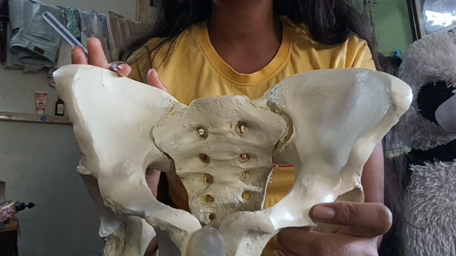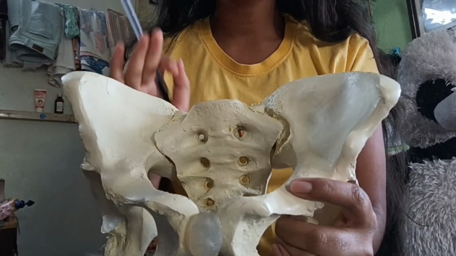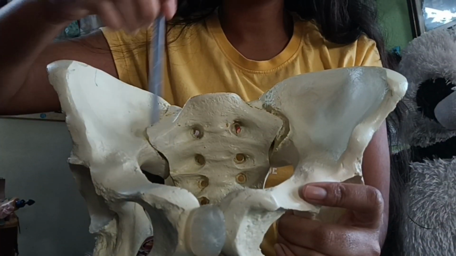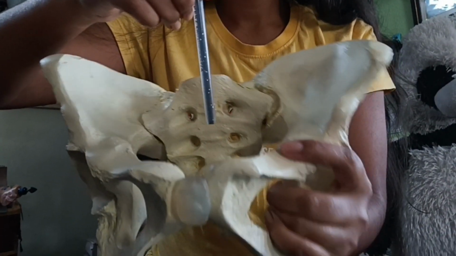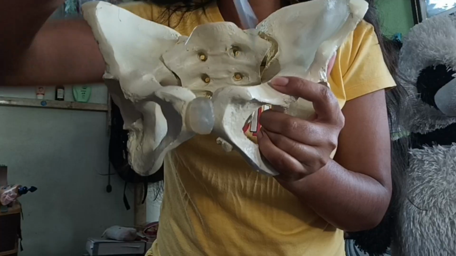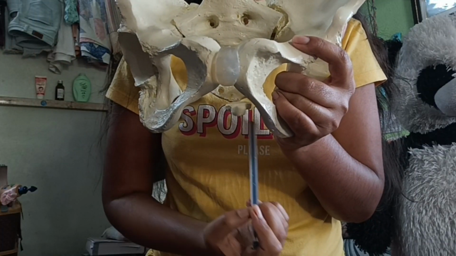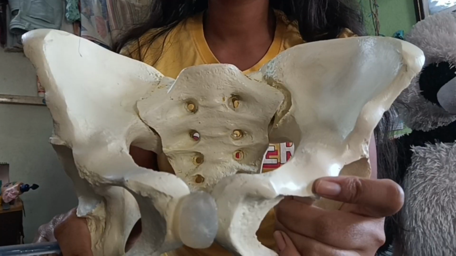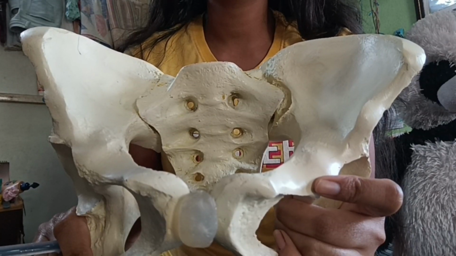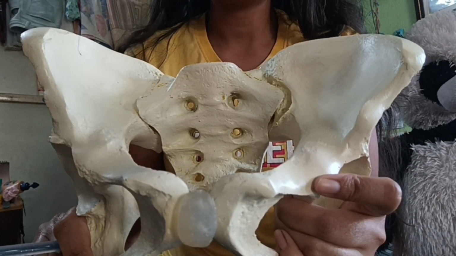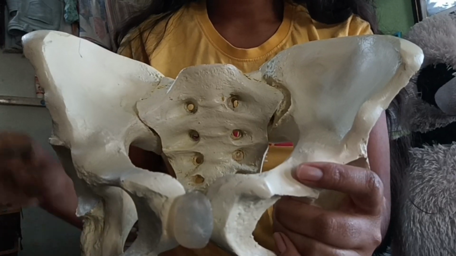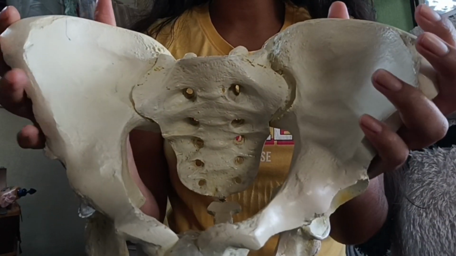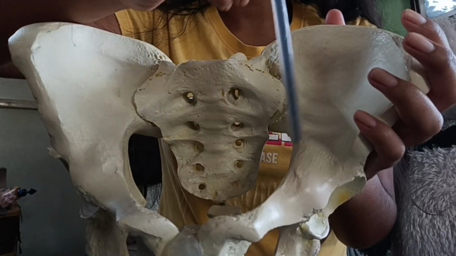The next one is the true pelvis. What is it? The true pelvis has three parts. One is the brim or the inlet. Next one is the cavity, and the third one is the outlet. At first I'm going to discuss the diameters of the inlet of the pelvis. As you can see, this is the inlet or the brim.